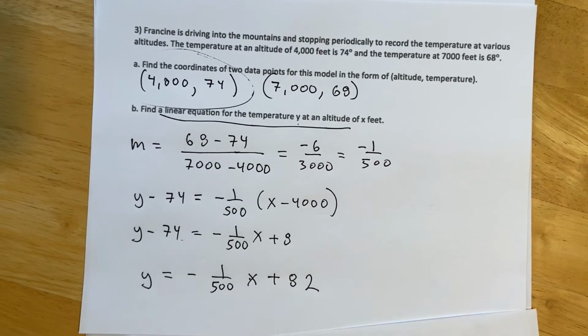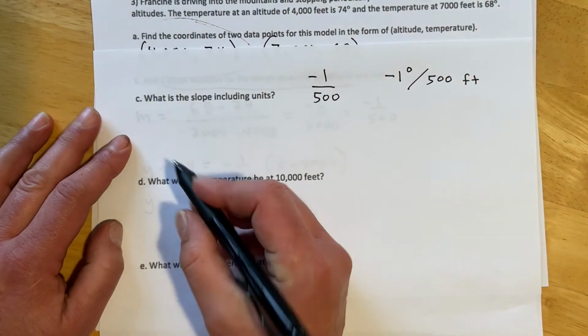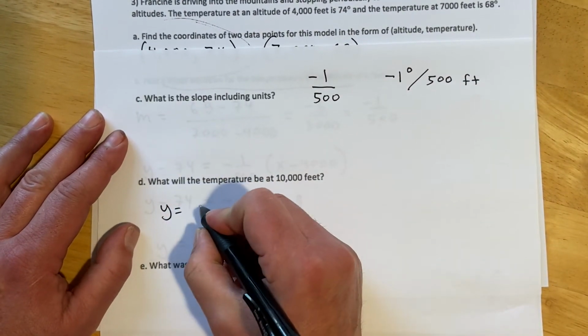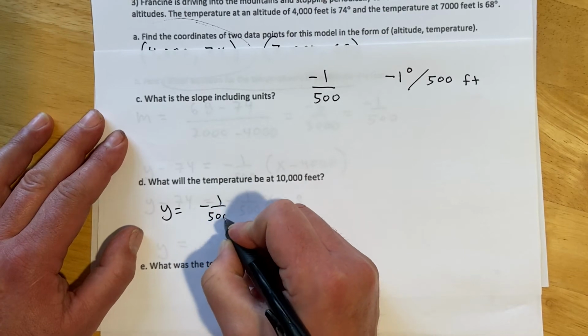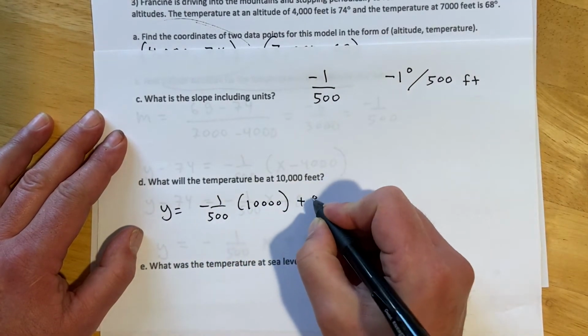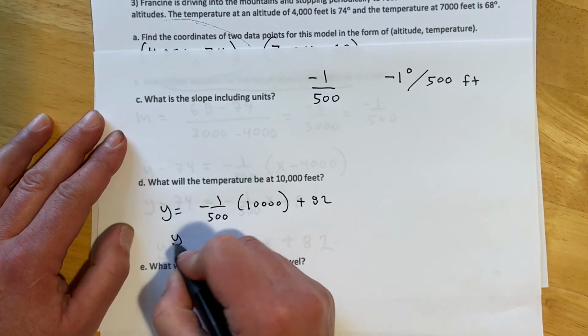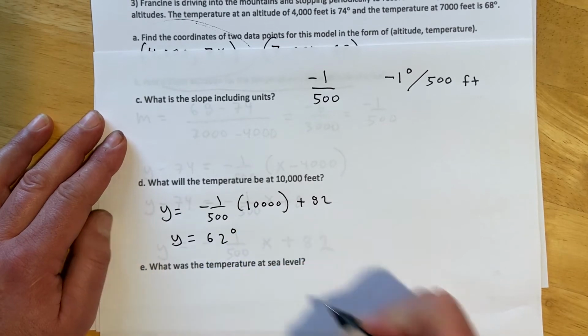Well, now I have this equation down here, so I could just put in the 10,000. So that's going to be y equals -1/500th of 10,000 plus 82. And then doing that, I get y equals 62 degrees.